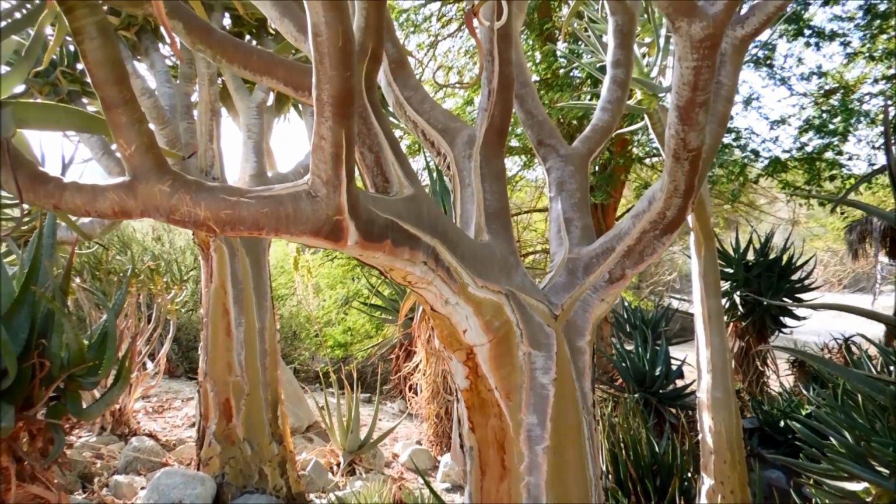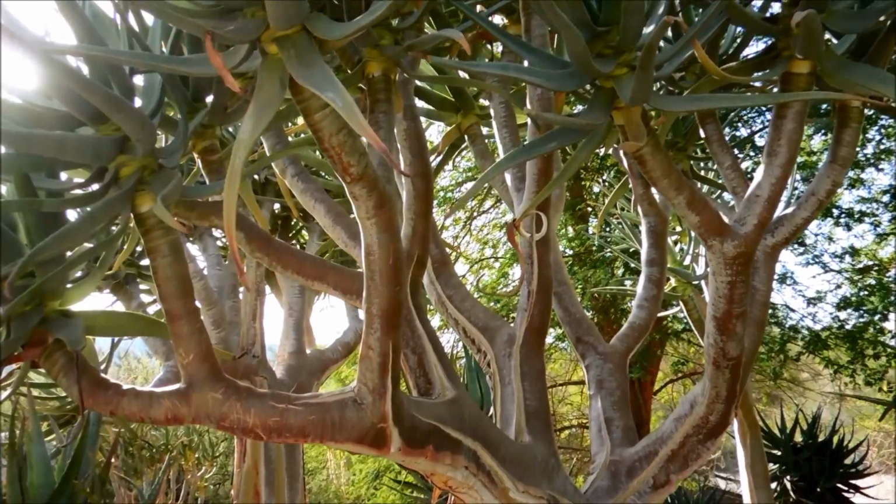Quiver trees are cultivated in the American Southwest. They grow very slow and are rare, so they're very expensive to purchase.